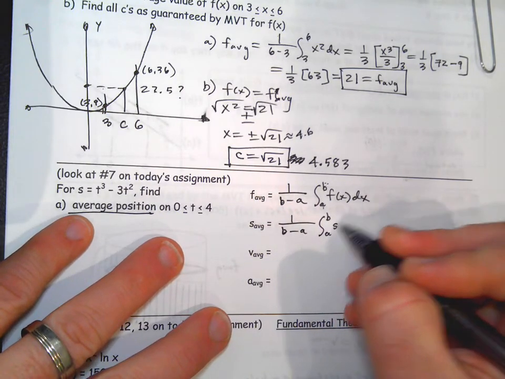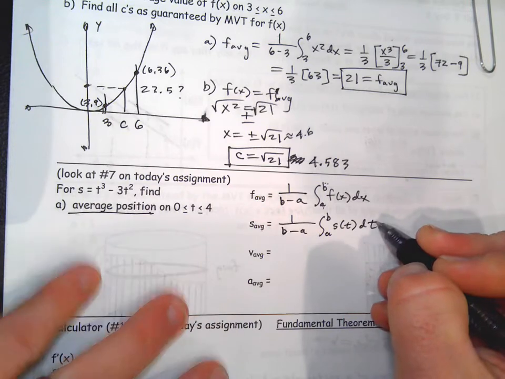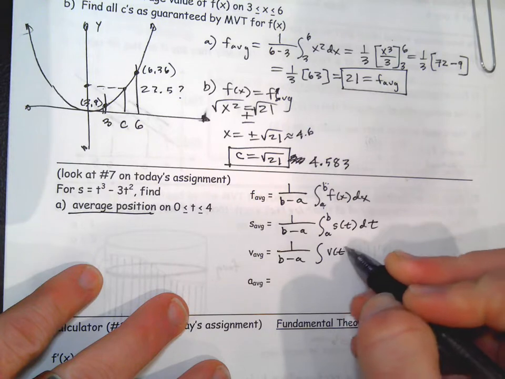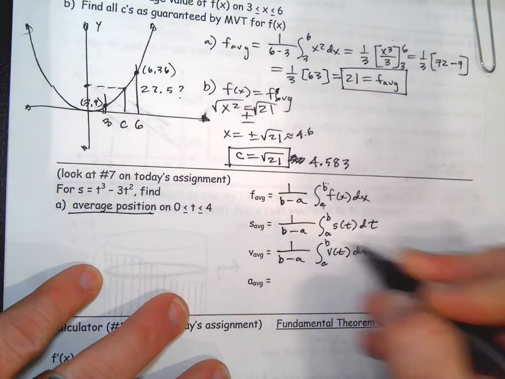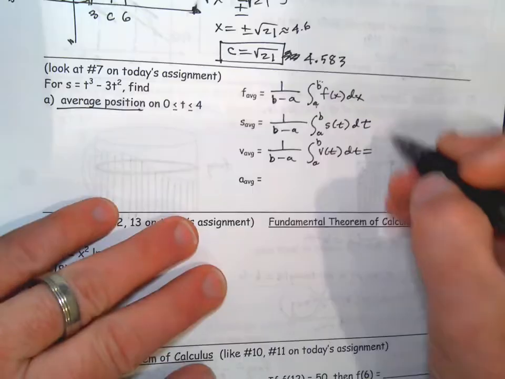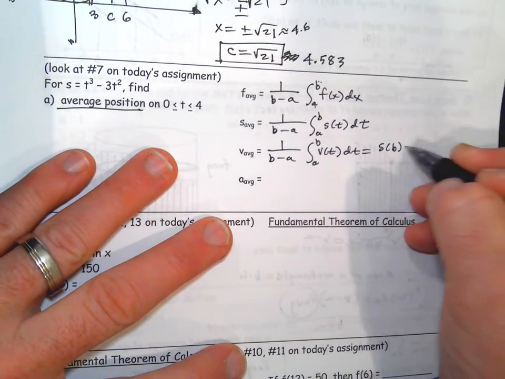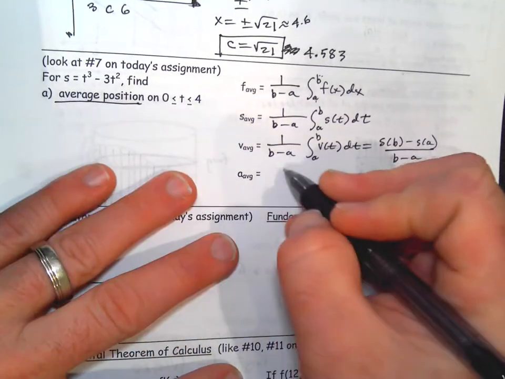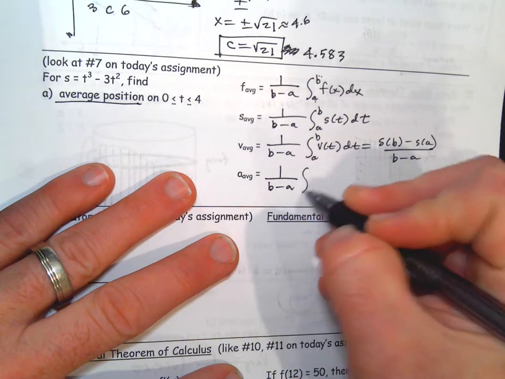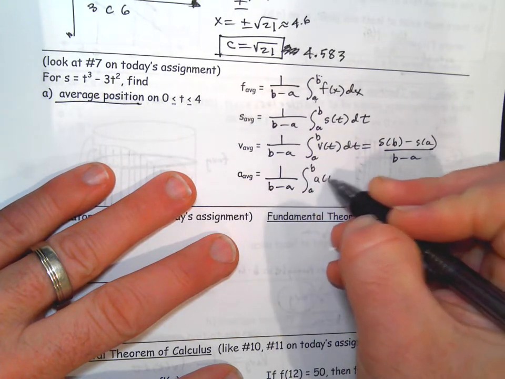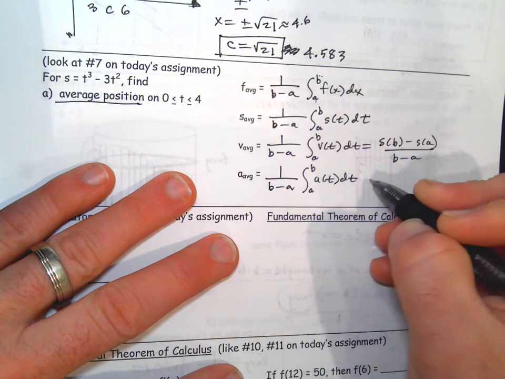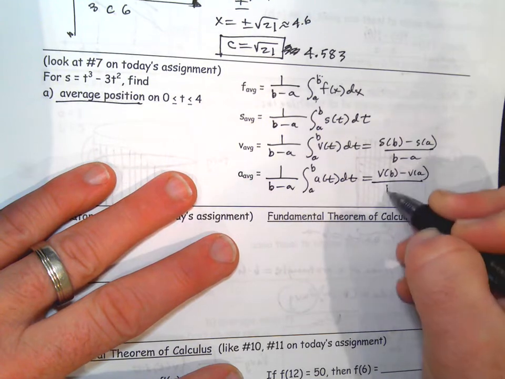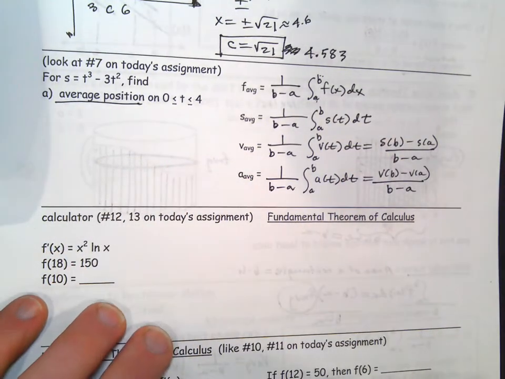We could just plug position in, right? We could use it for average velocity, which I showed on the front, which, by the way, does break down into s(b) minus s(a) over b minus a, which I would probably use instead. We could use this for average acceleration. Integrate the acceleration, find the area under it, smooth it out like a rectangle, divide by the base of the rectangle, but this would also be v(b) minus v(a) over b minus a. Anyways, keep that in mind for problem 7.